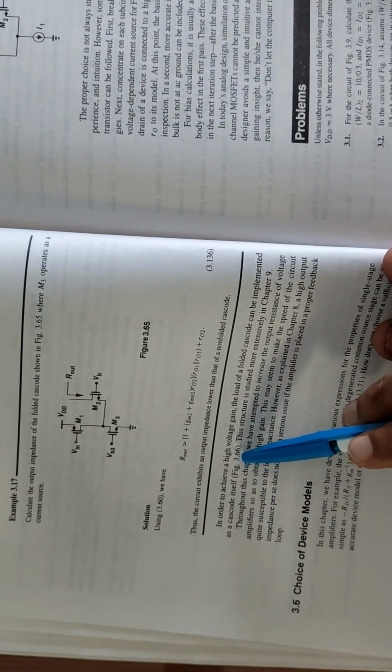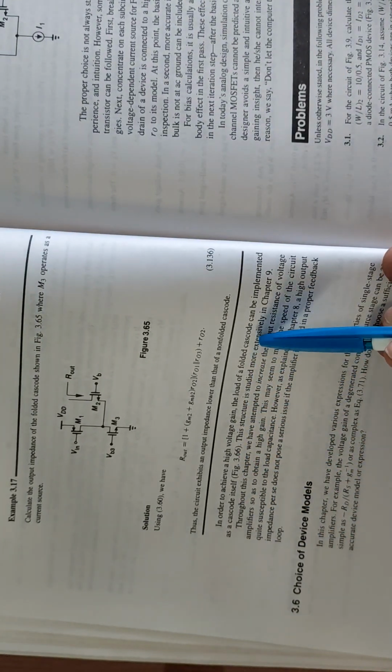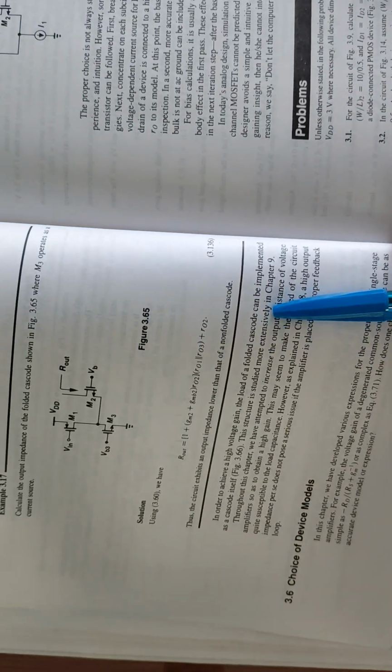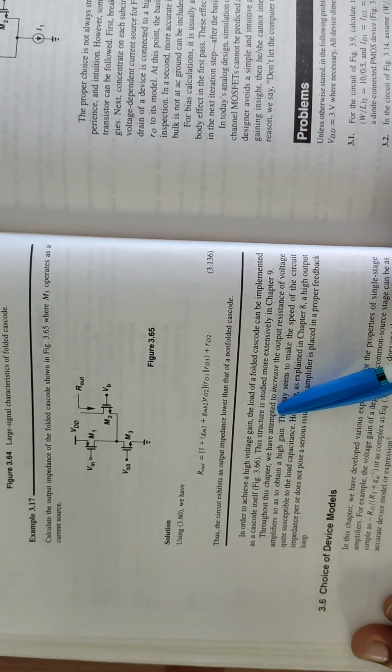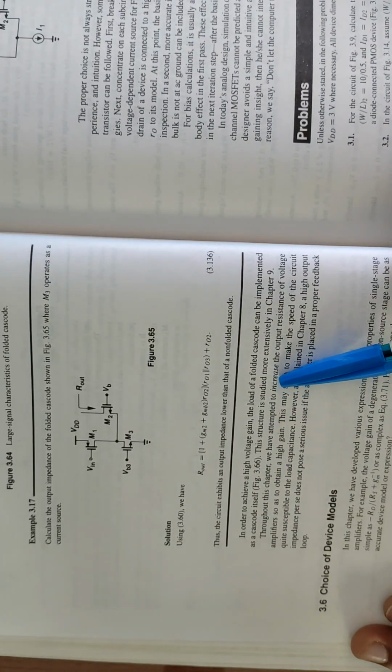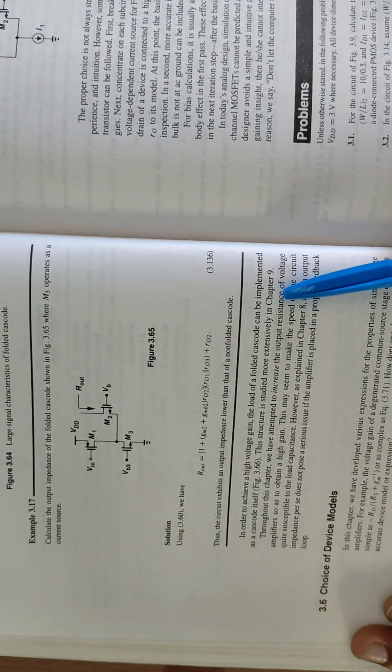In order to achieve a high voltage gain, the load of a folded cascode can be implemented as a cascode itself. This structure is studied more extensively in the later chapter.